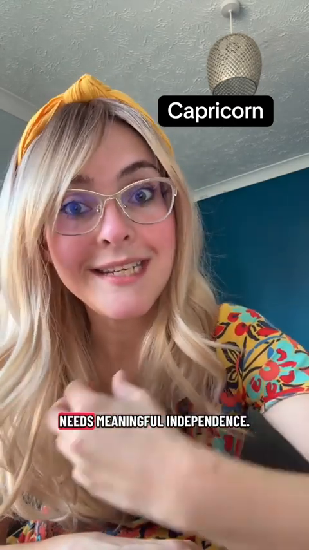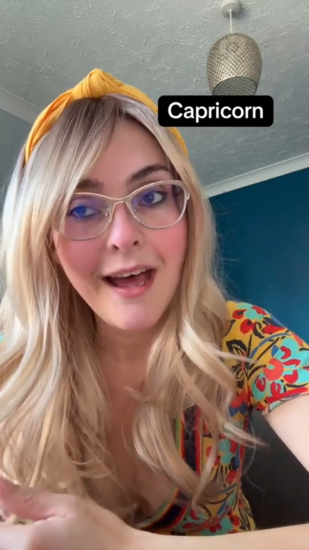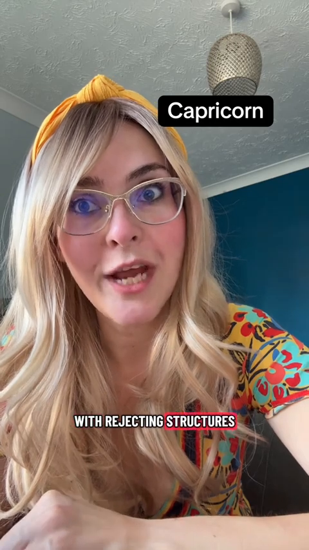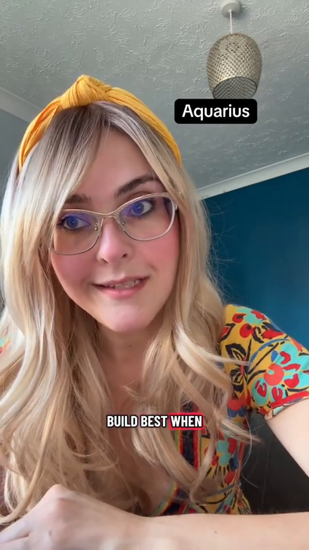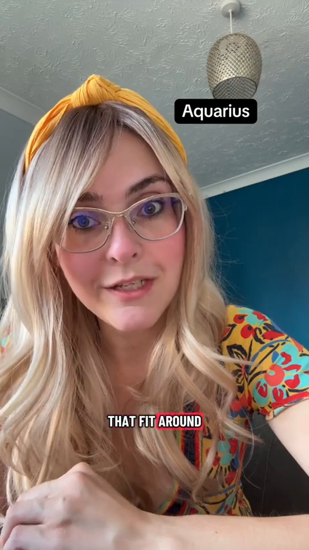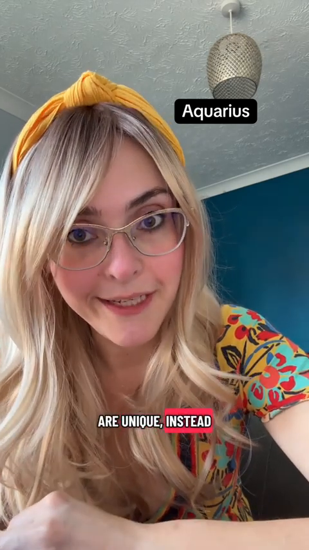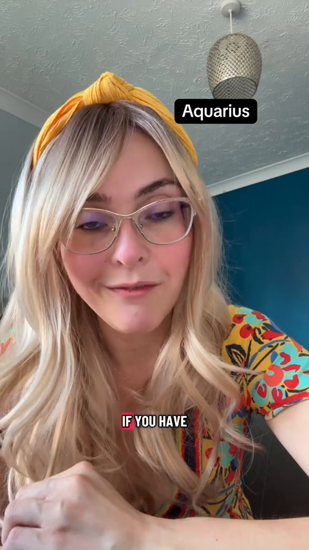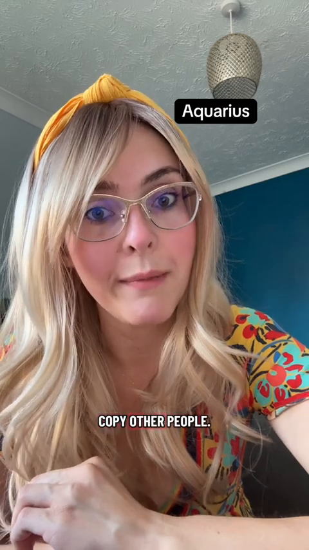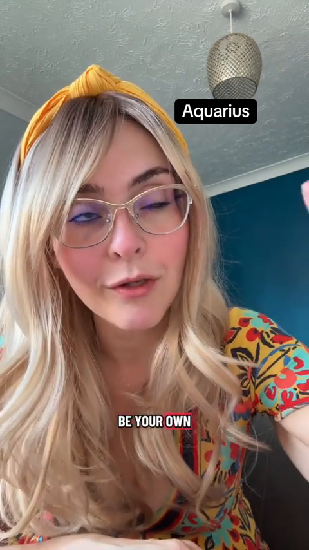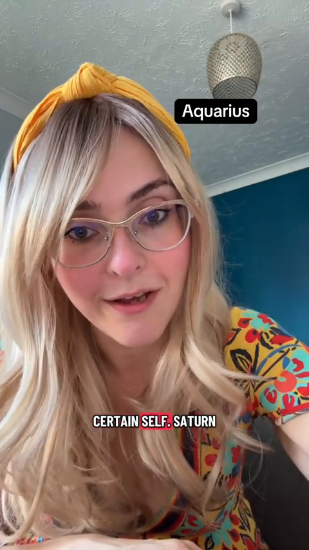Saturn in Aquarius needs meaningful independence. You really struggle with rejecting structures just because it is conventional. You succeed and build best when you create systems that fit around your life and are unique, instead of trying to copy anyone. If you have a Saturn in Aquarius, you're basically allergic to copying other people. Be your own quirky, wonderful Saturn self.